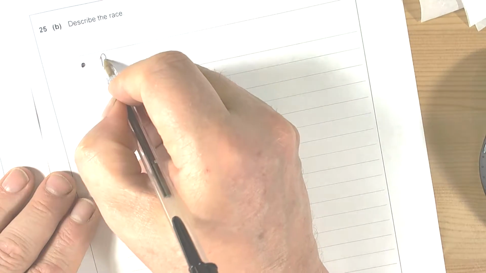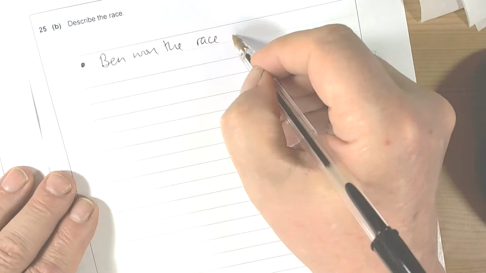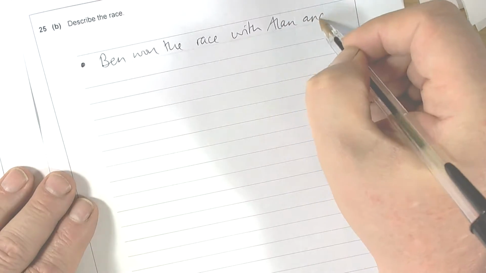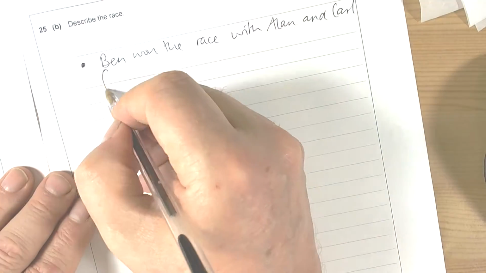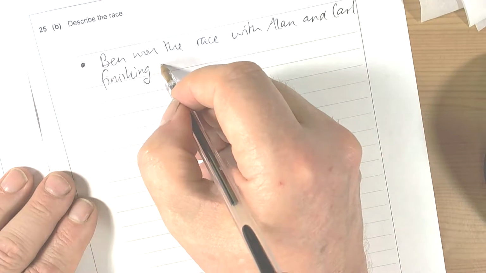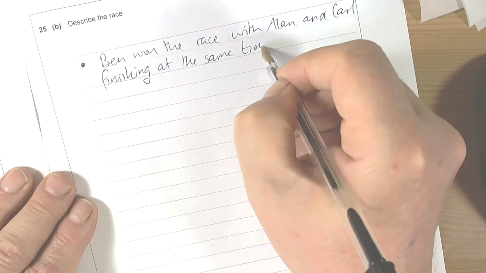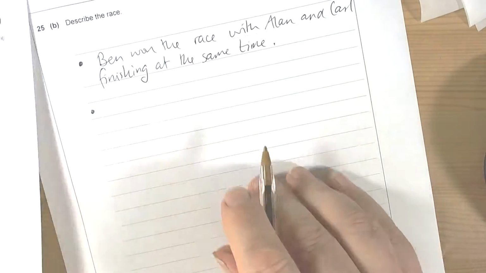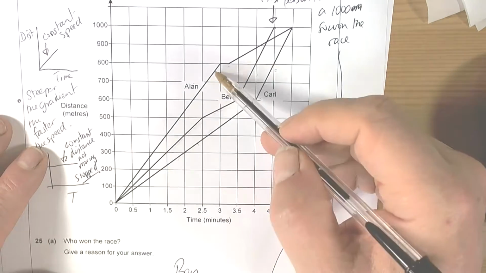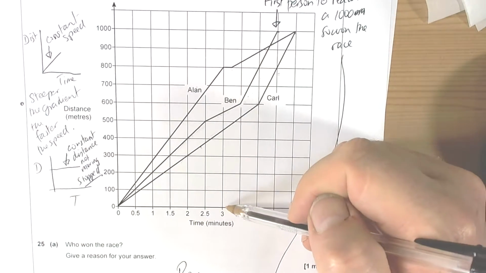So Ben won the race with Alan and Carl finishing at the same time. Okay, so the second point, well, we can see that Alan had the greatest speed in the first 3 minutes.